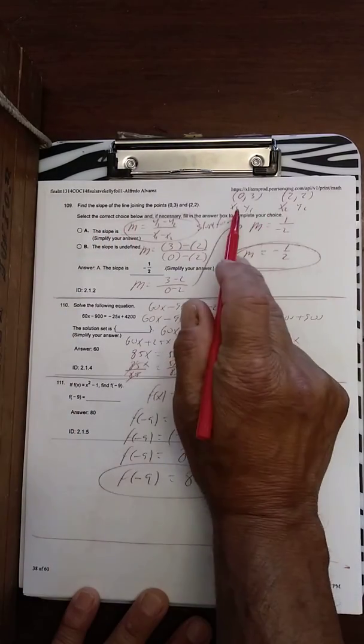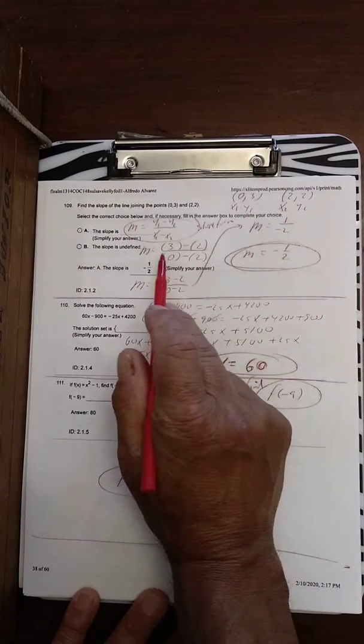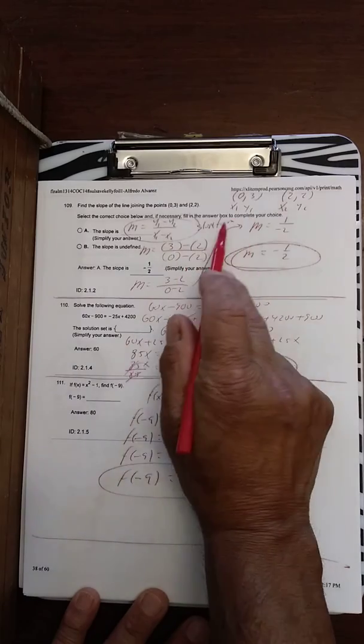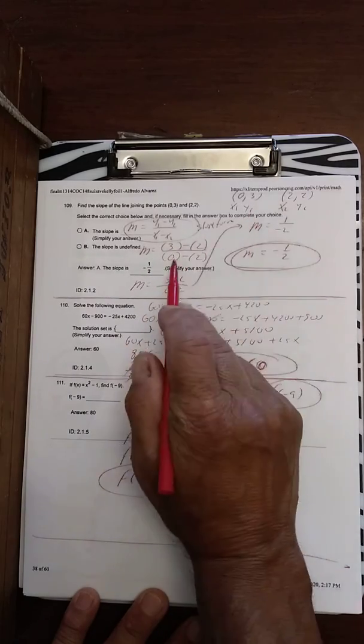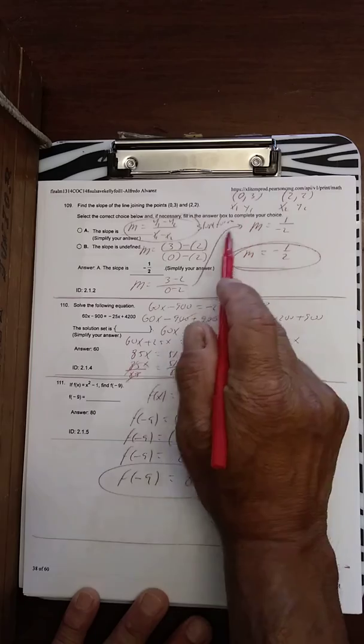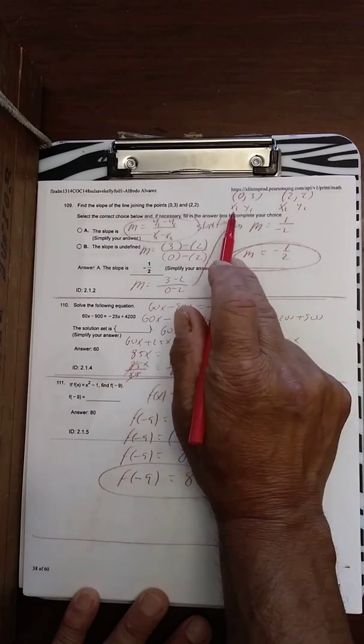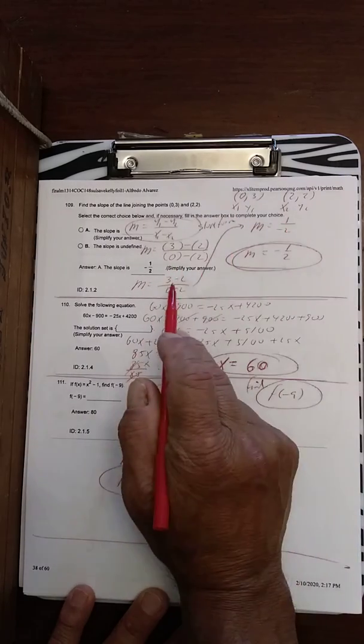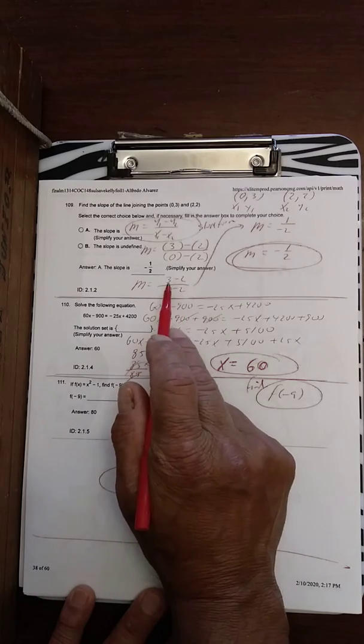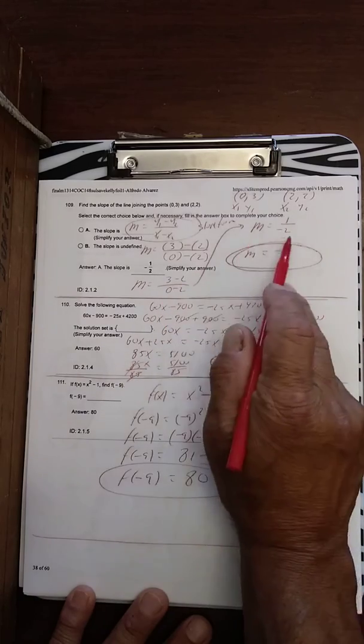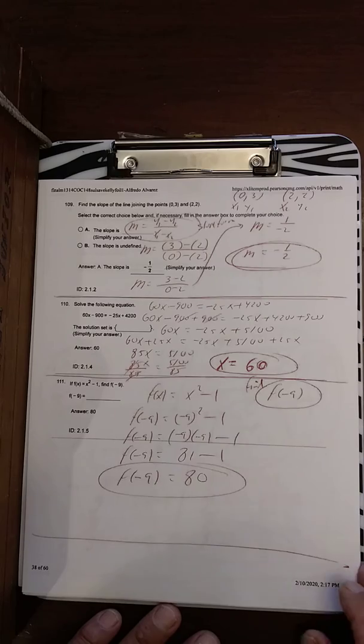Find the slope. This is x1, y1, x2, y2. Slope formula, put them in there. What is y1? 3. What is y2? 2. x1 is 0. x2 is 2. So 3 minus 2 over 0 minus 2. 3 minus 2 is 1, over negative 2, so negative 1/2. Next one.